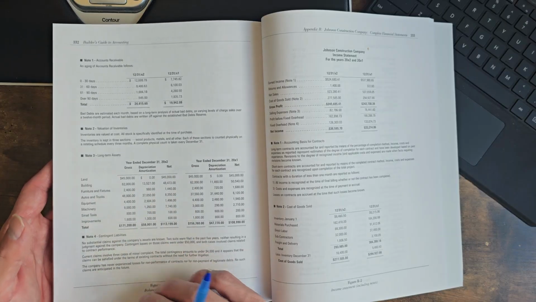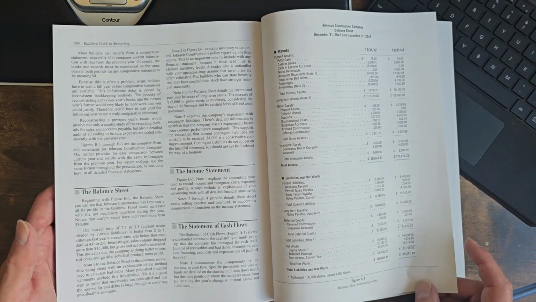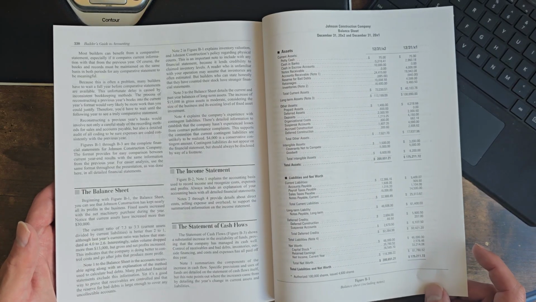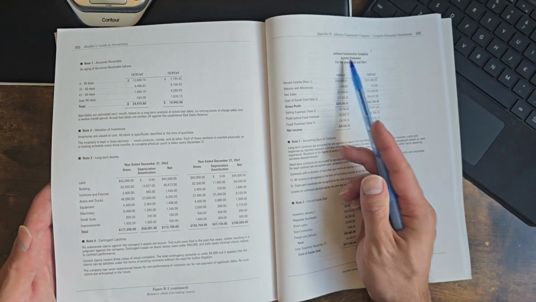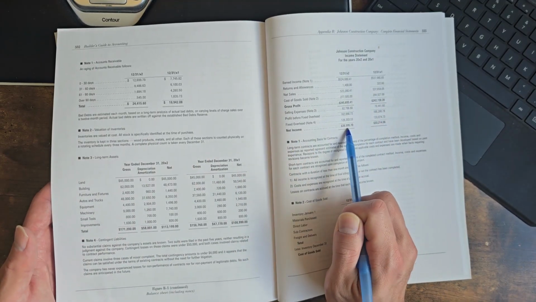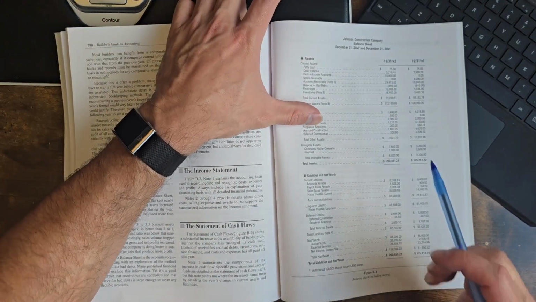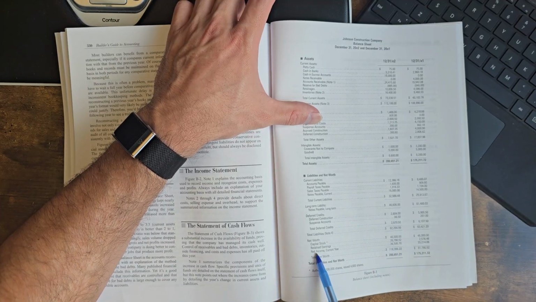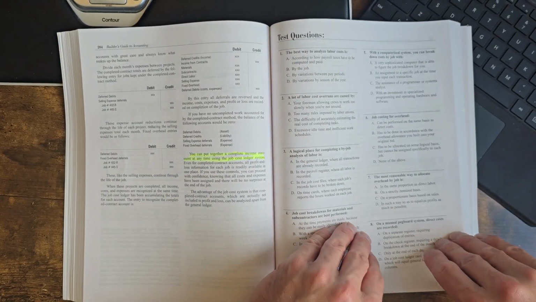And if they ask, what is something that's on both the income statement and the balance sheet? I think that's net income. Yeah, net income. So on your income statement, you have net income. But also on your balance sheet, which shows your assets and your liabilities, you have your net income for the current year. So that's also a pro tip question.